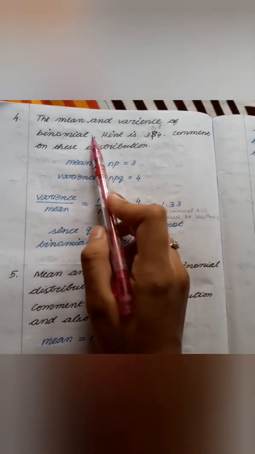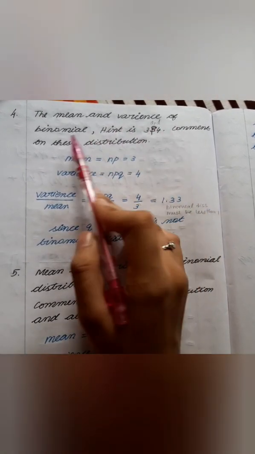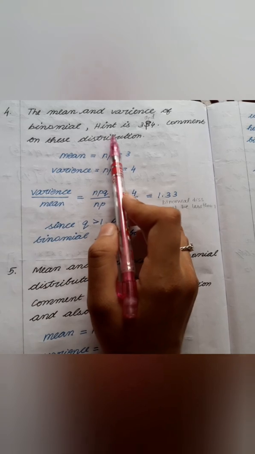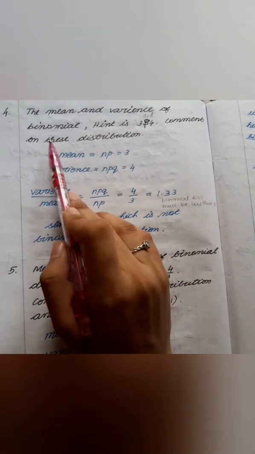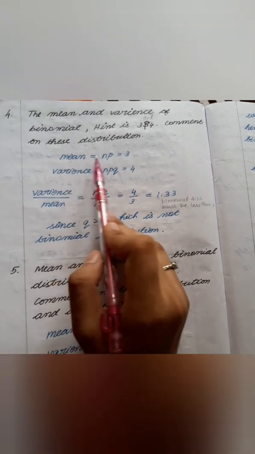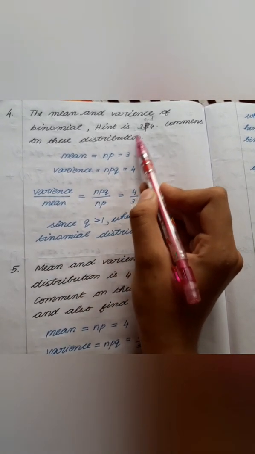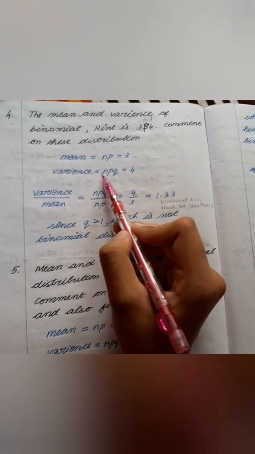So the next sum: the mean and variance of a binomial distribution are 3 and 4. That is, mean is 3 and variance is 4. Comment on the distribution they have given. So the answer will be, mean is np, that is 3, and variance is npq, that is 4.